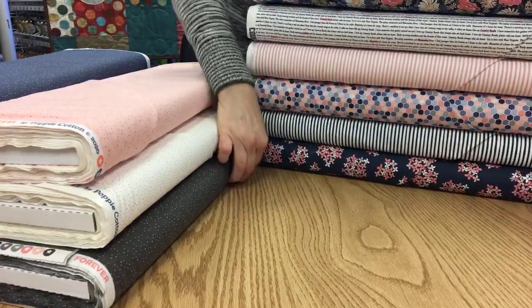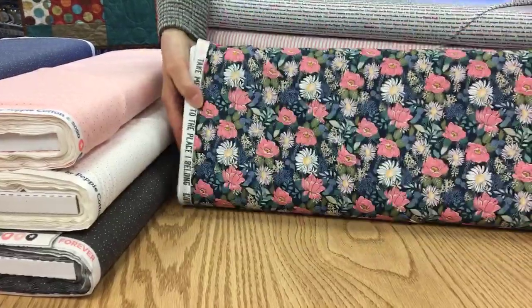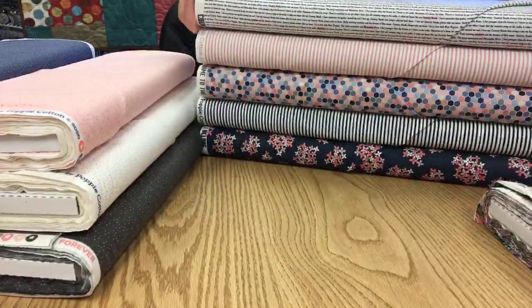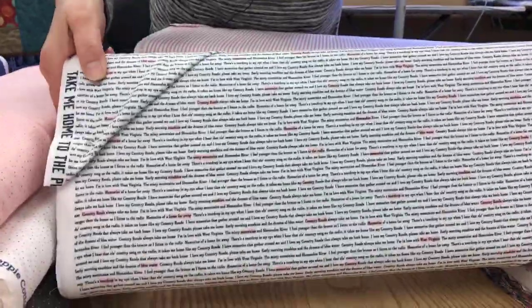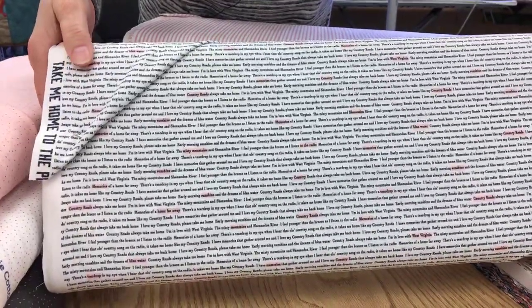And so we've got, can you see that all right? Yep. So we've got a fun floral. This is little words. And I would tell you what it said, but I don't have my glasses on because I have my microphone on. I'm sure you can hear me much better.